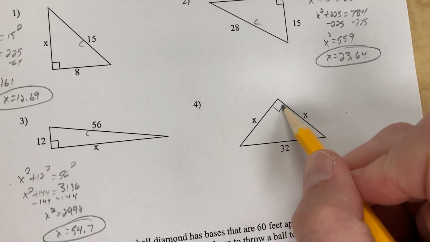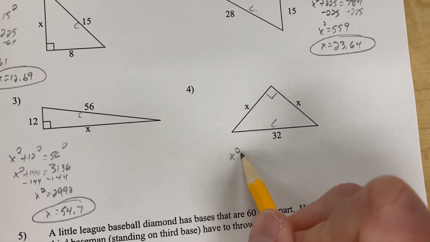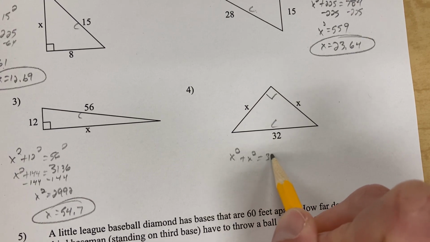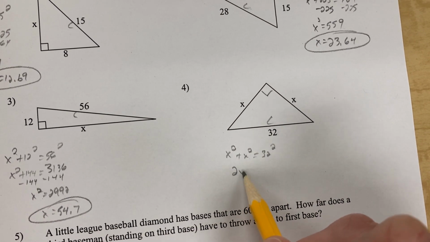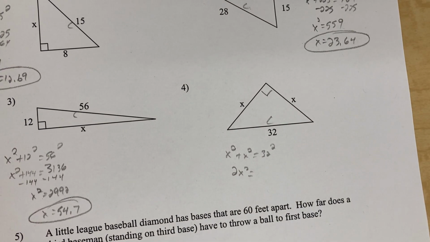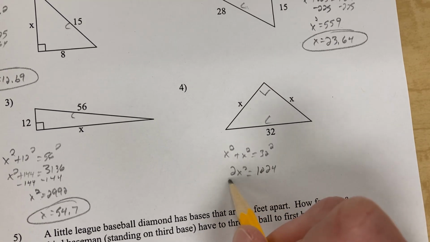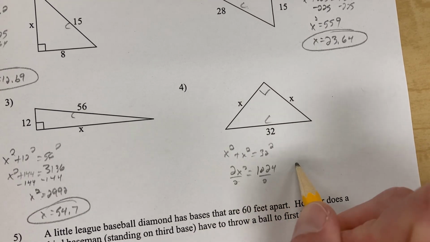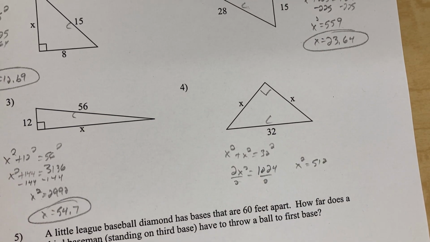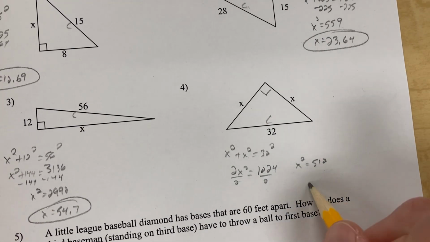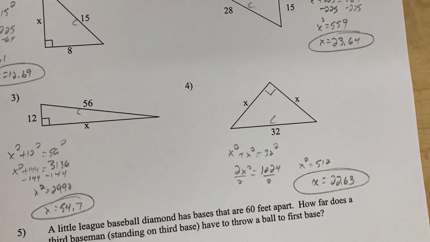On this one, a little different. C is right there. So we end up with x squared plus x squared equals 32 squared. Now x squared plus x squared is 2x squared, and 32 squared is 1024. Then if you divide by 2, we end up with x squared equal to 512. Then take the square root of 512, and x equals 22.63. That's our answer there.